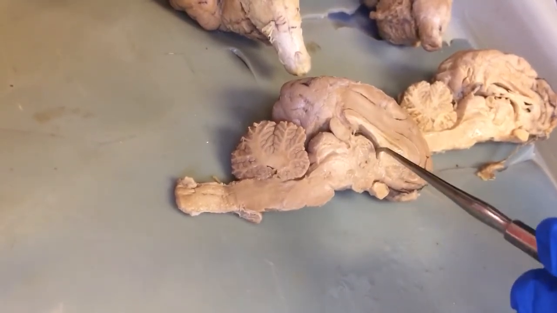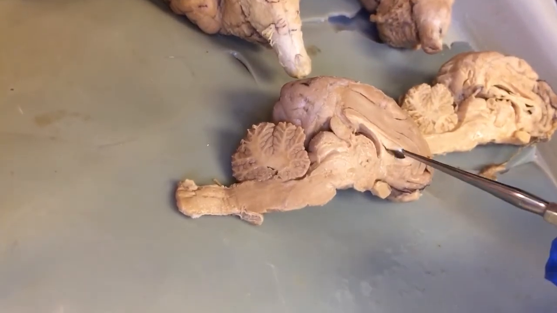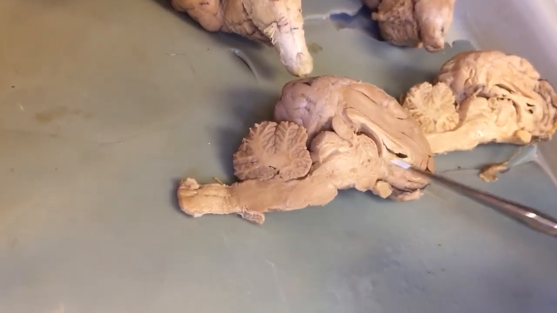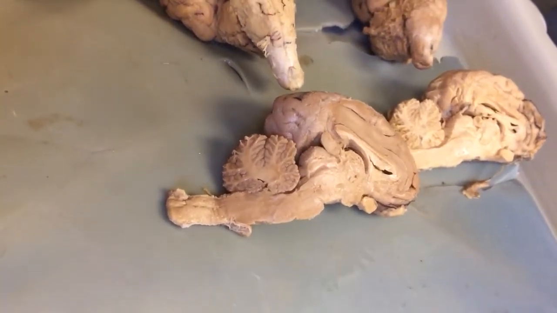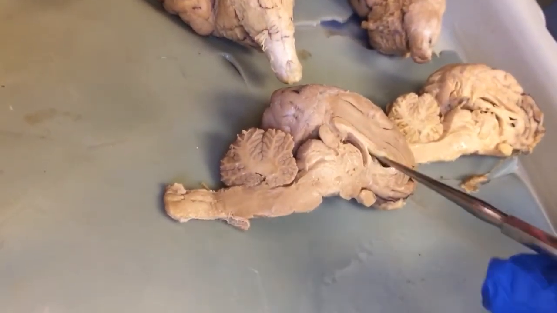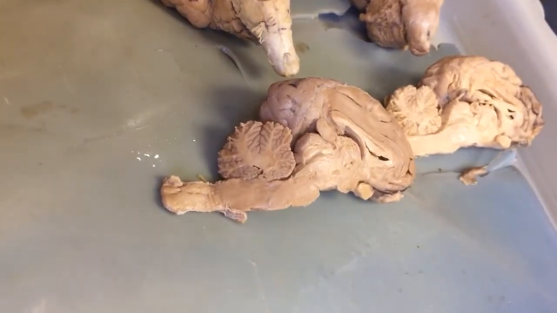So this space, a pretty large space, is the foramen of Monro, and you've got your lateral ventricle here. Those are probably your two largest spaces, the foramen of Monro and the lateral ventricle.